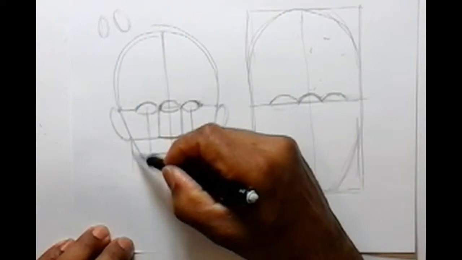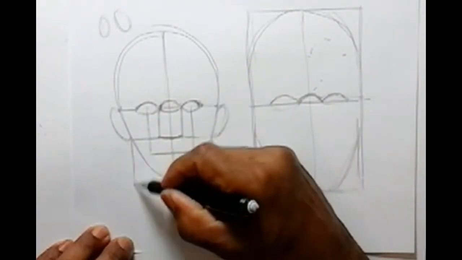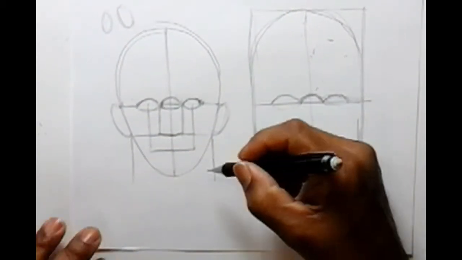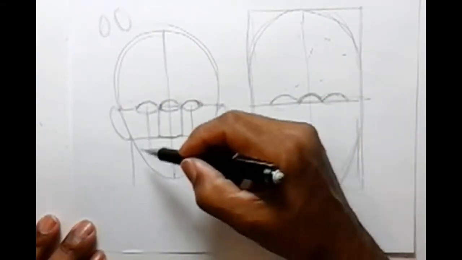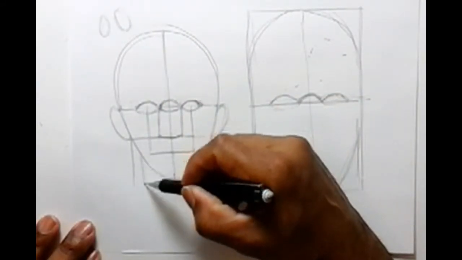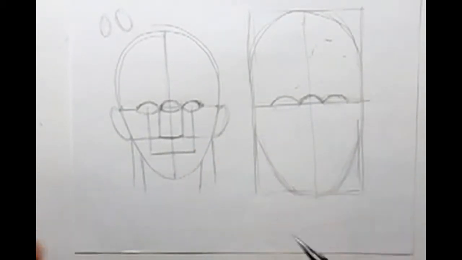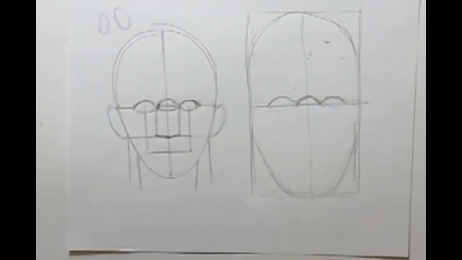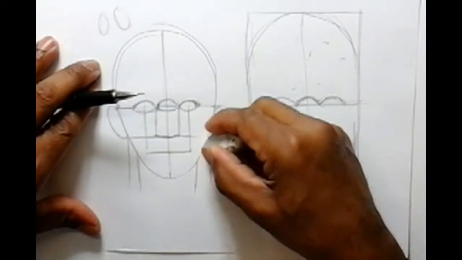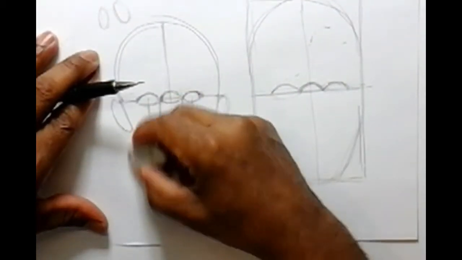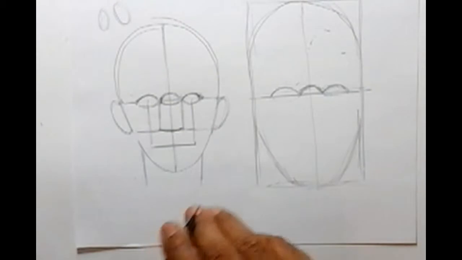But by doing that, you see the difference in how thick that neck becomes, and it changes the perspective of this face. So a woman's neck, I would bring it in more. And you can see the difference already by just bringing the neck in, making it a little more narrower. Just like so.